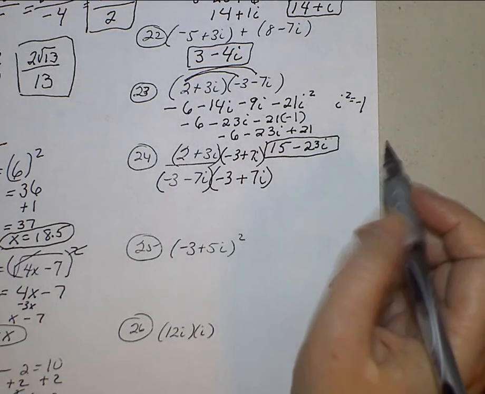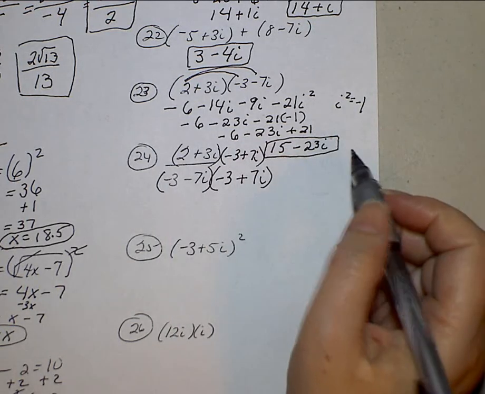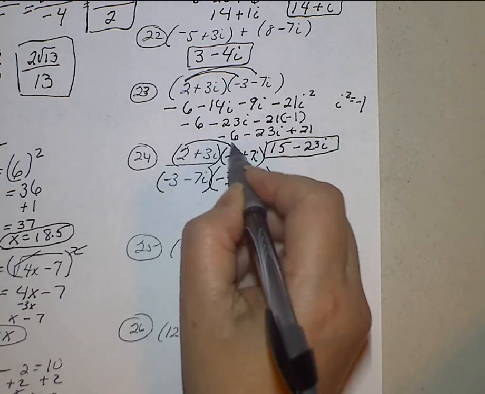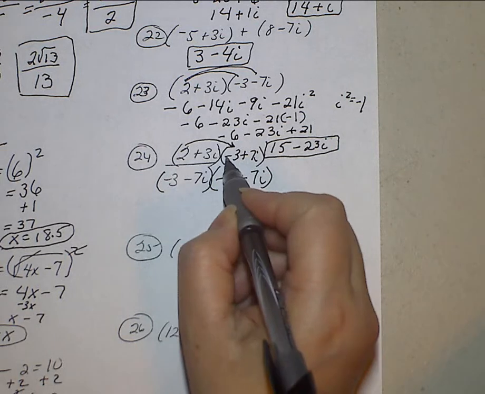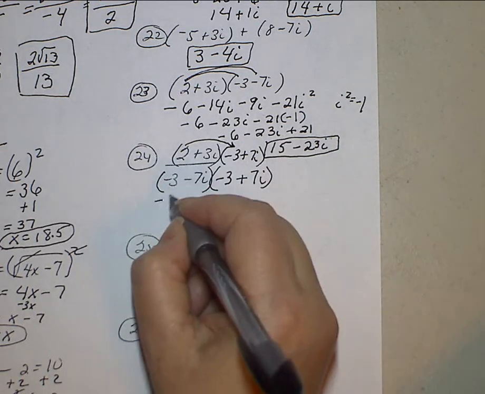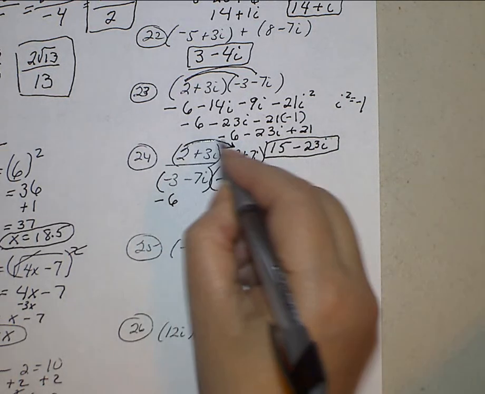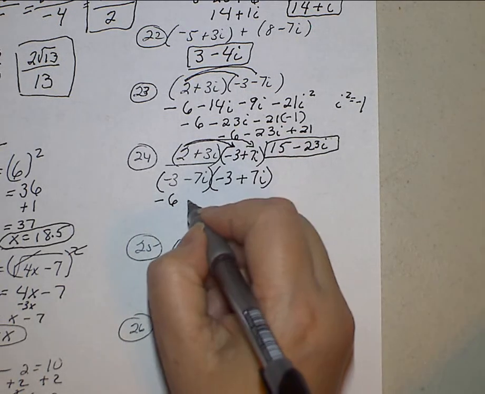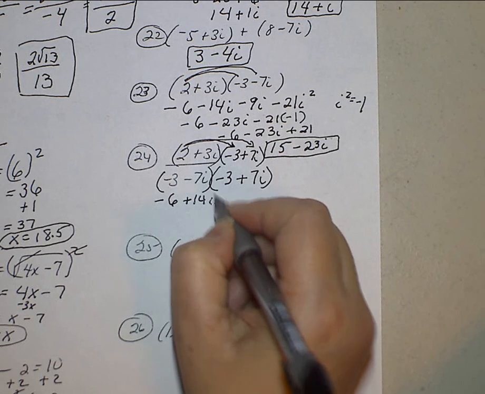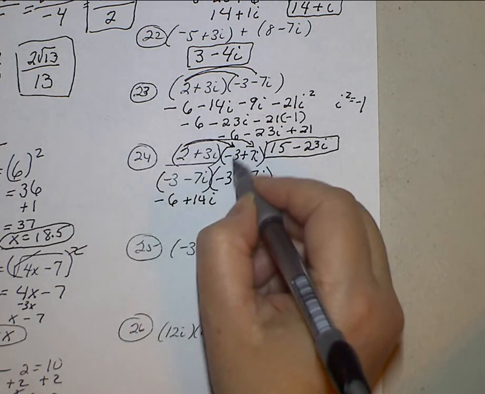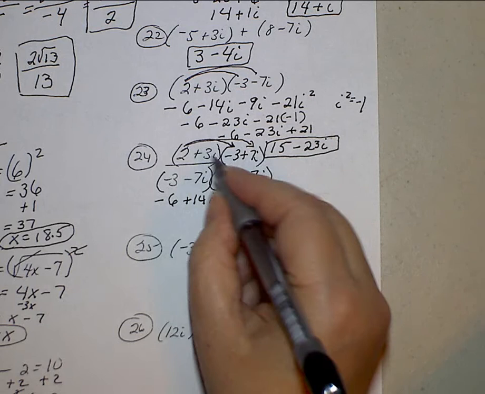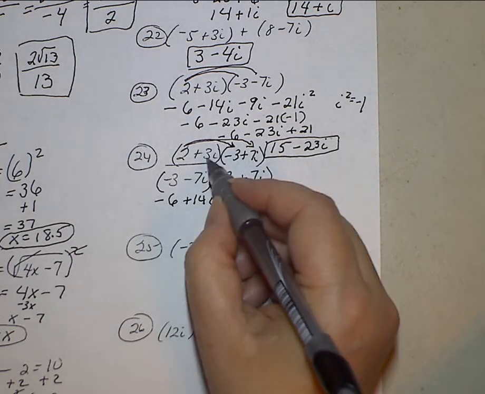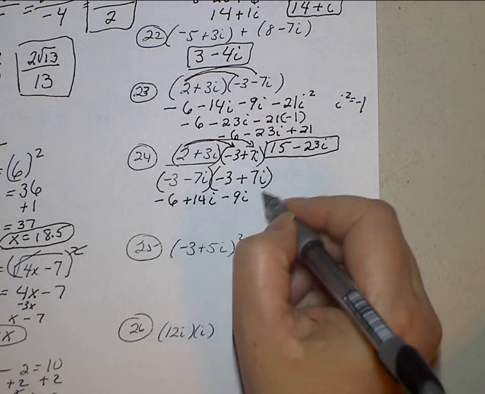The first thing we do is take this top number and multiply it. So we have 2 times negative 3 is a negative 6. 2 times my 7i is a positive 14i. Then we take our 3i and we have 3i times a negative 3 is a negative 9i. And 3i times 7i is 21i squared.